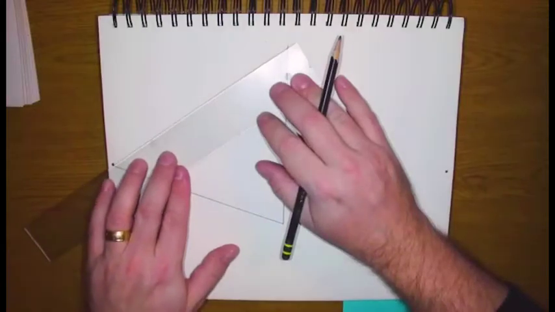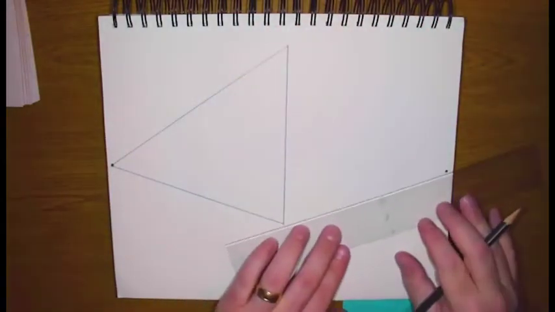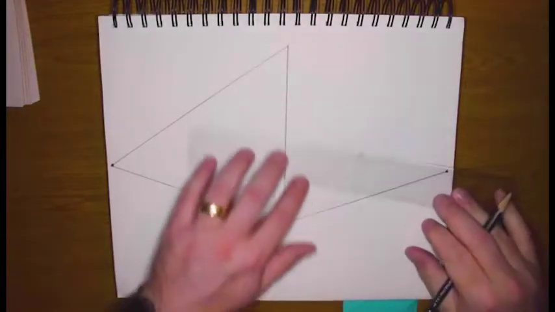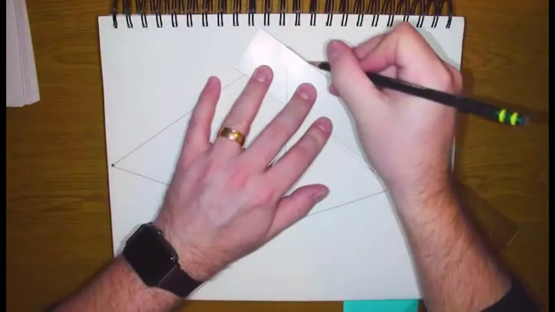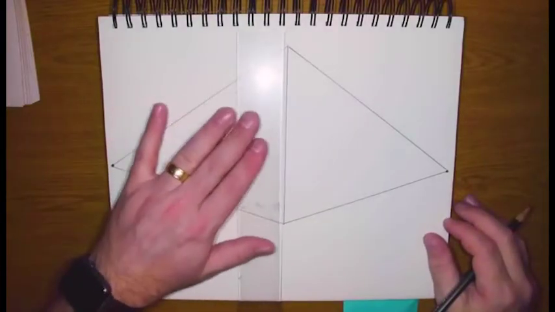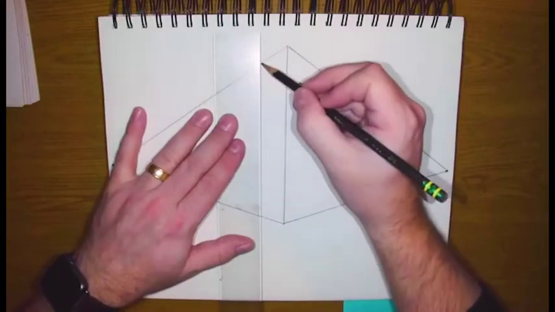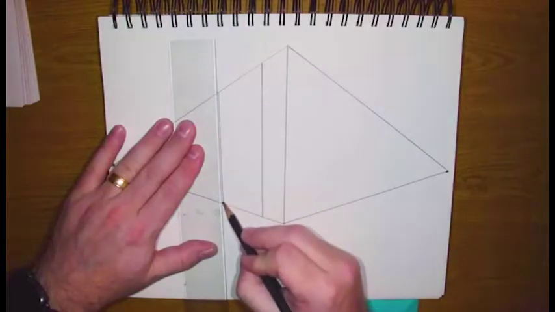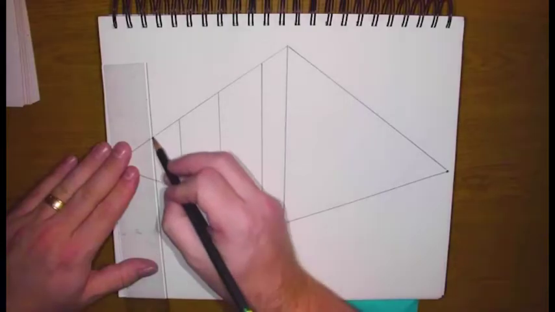To the left, connect to the right. After you do that, you're going to line your ruler up to the center line, and you're going to connect lines on the top and the bottom. What this is going to do is create the city, the buildings themselves. So connect the top and the bottom.